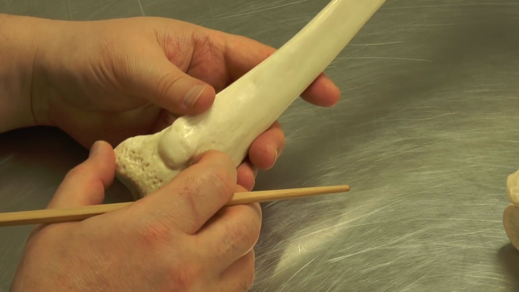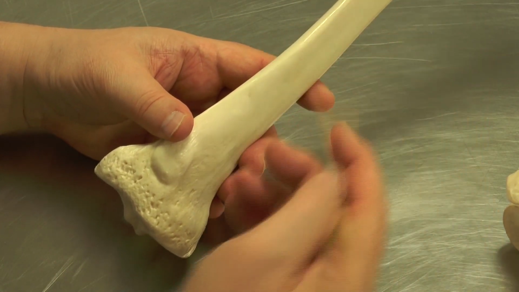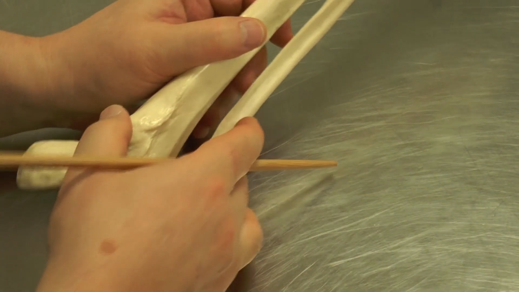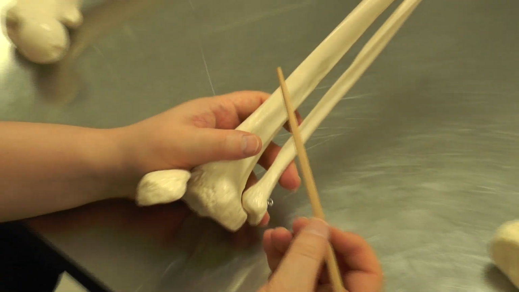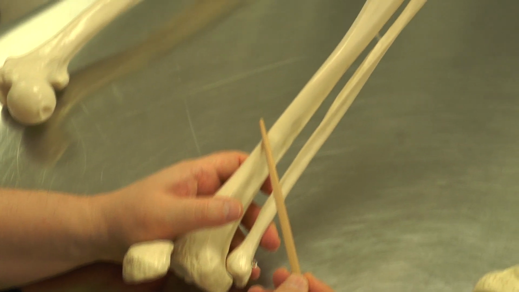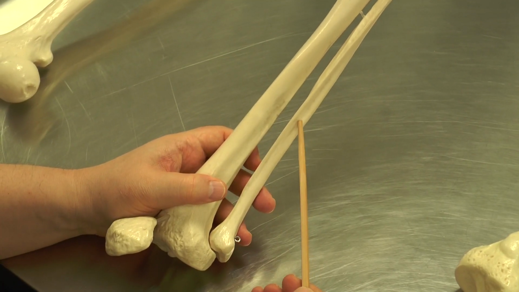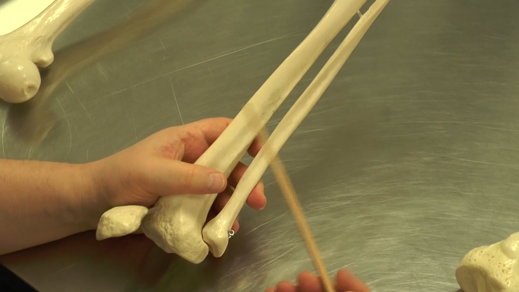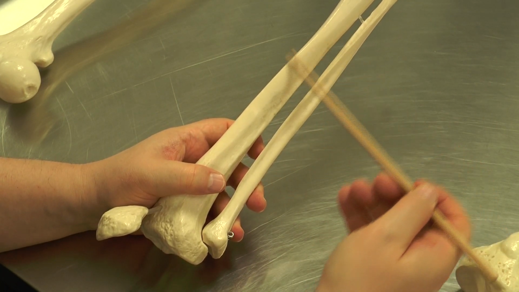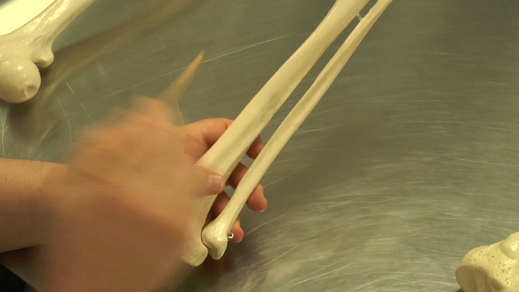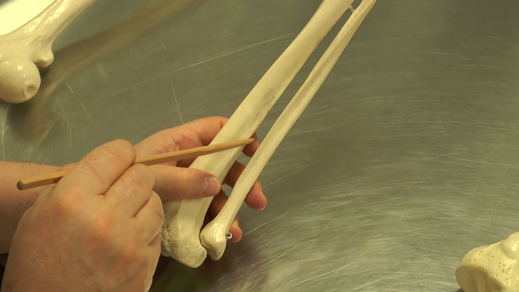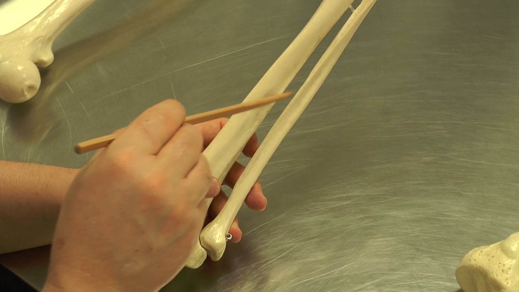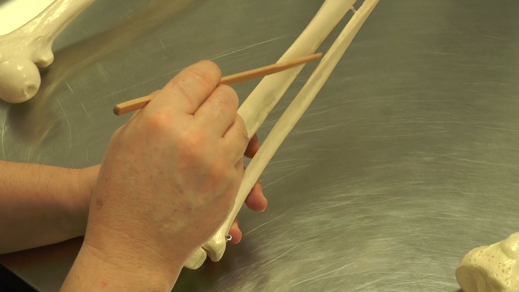Let's go to the shaft now, the body. As you can see here, let's look at it with the fibula. If you look at the tibia, this is the right leg. Okay, so on the medial side you have the tibia, on the lateral side you have the fibula. You have the anterior border here. This is the medial border, and this is the lateral border. The lateral border is also referred to as the interosseous border. The interosseous border basically attaches to the interosseous border of the fibula.